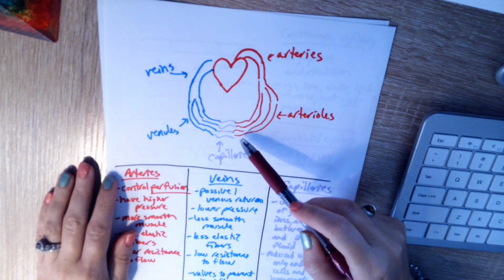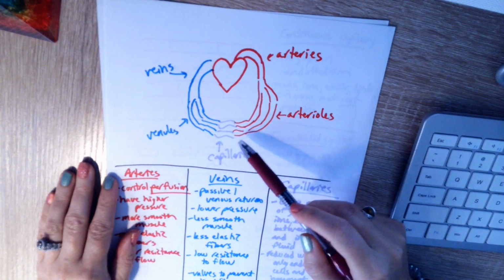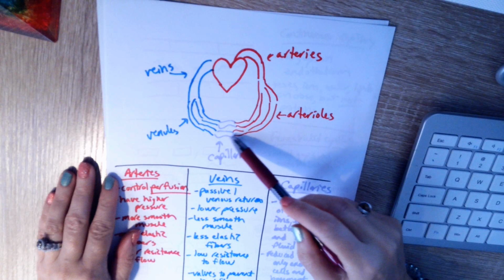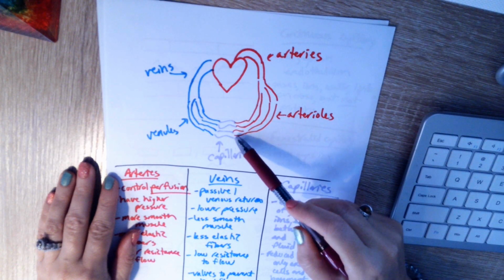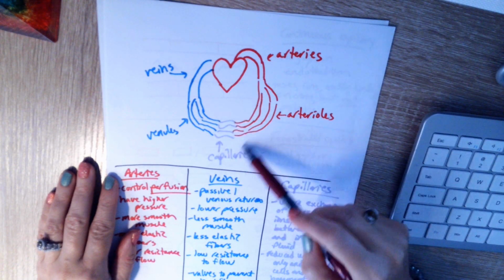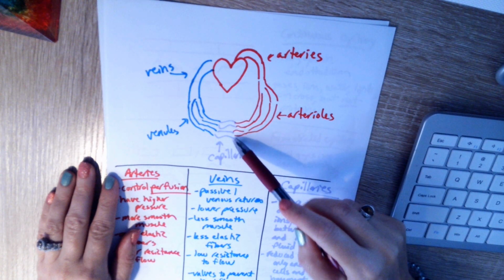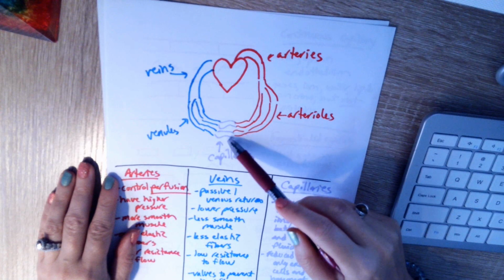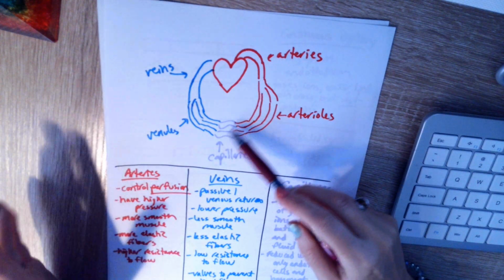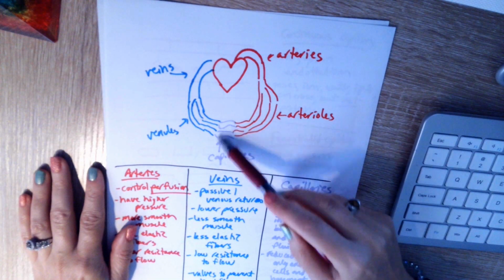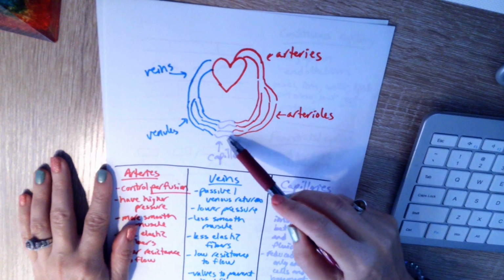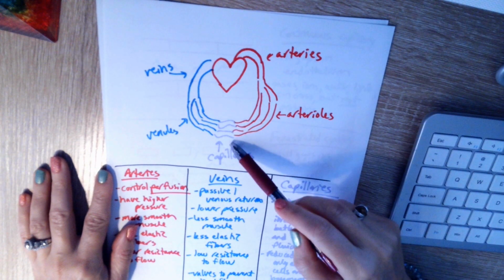Often only one red blood cell at a time can fit through a capillary, so it's only wide enough for one red blood cell to go through. So really, really small. And this is where exchange of oxygen, carbon dioxide, nutrients, toxins, waste products, ions, everything will be happening between the blood and the tissue. All of that happening at the capillary.